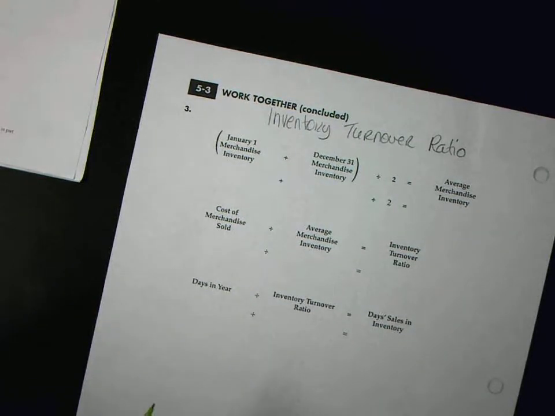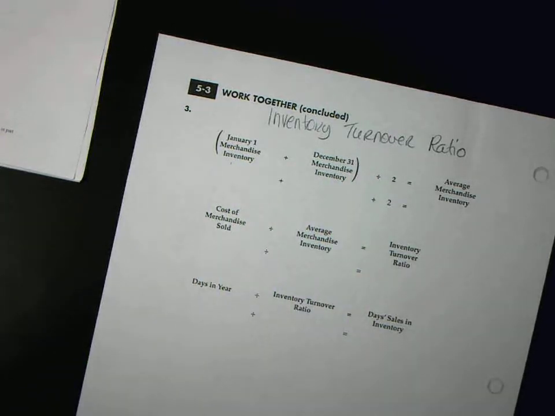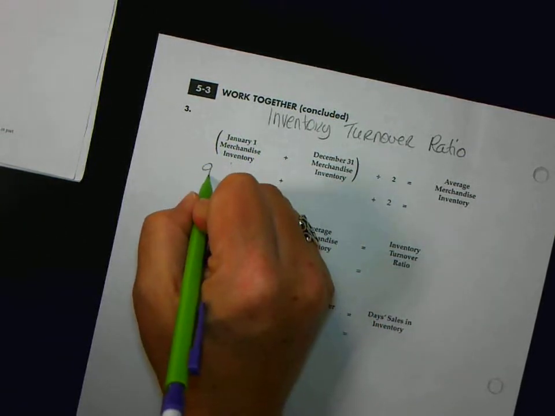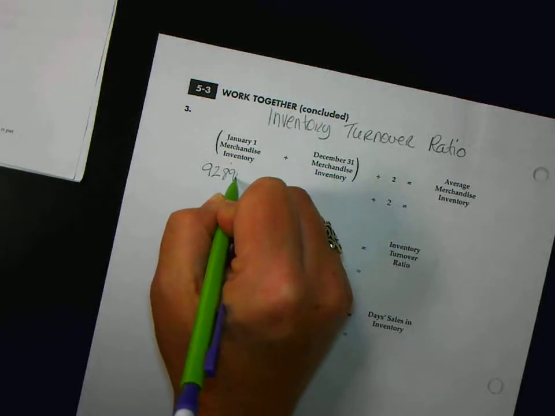All right, so it tells us, and this is kind of separate from what we were just doing number-wise, the inventory on January 1st, because we're doing this for the whole year at this point. So the January 1st inventory, 92,890. And let me just show you the book real quick so you can see.